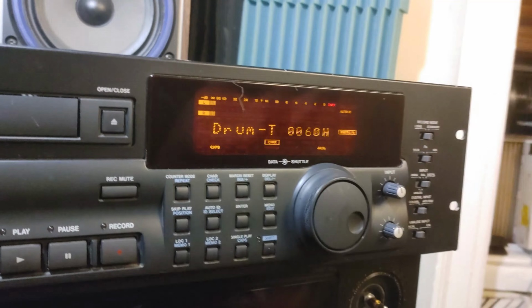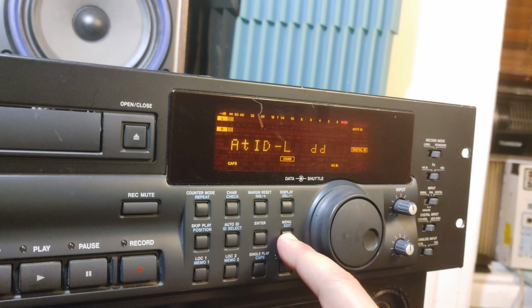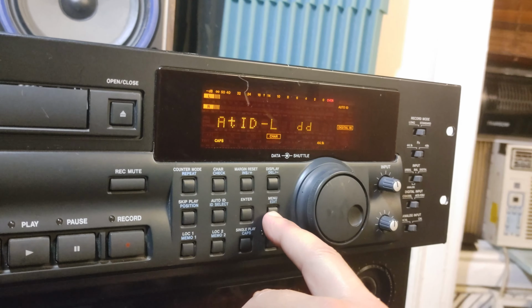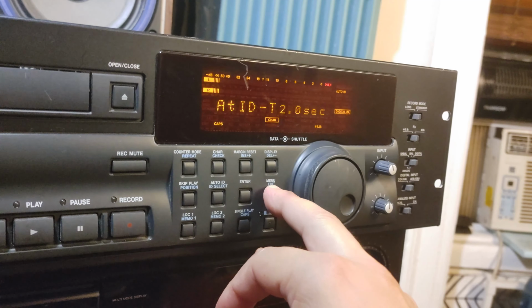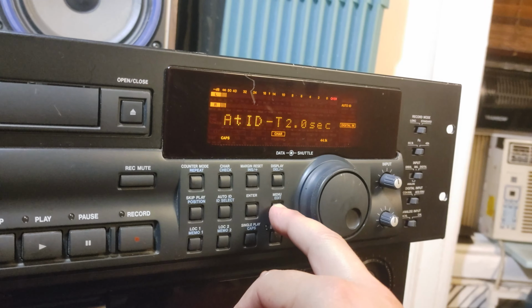The next one would be, what was this? You can choose automatic ID level. I set it up on digital, but there is an option for decibels, for how much, if you have like 2 seconds between tracks, that will auto index your tracks.